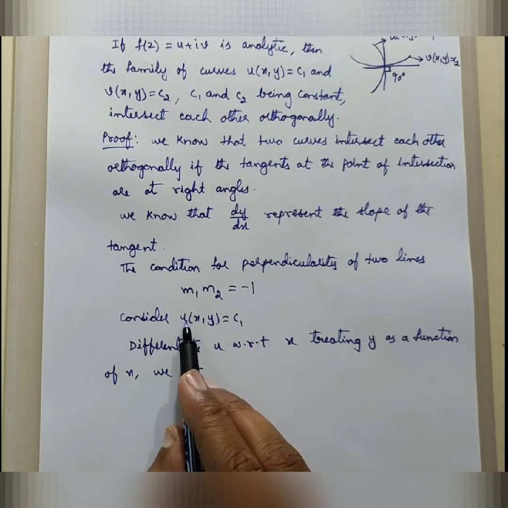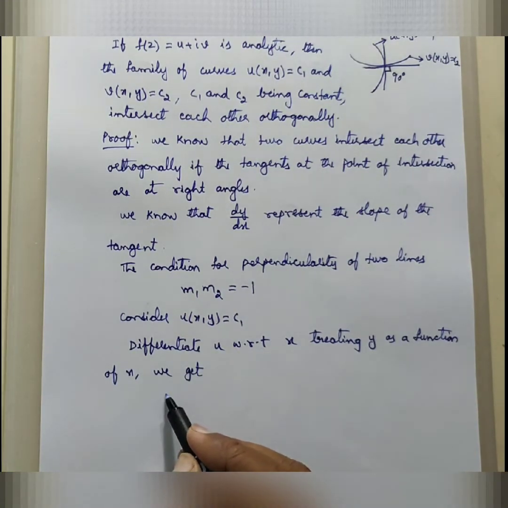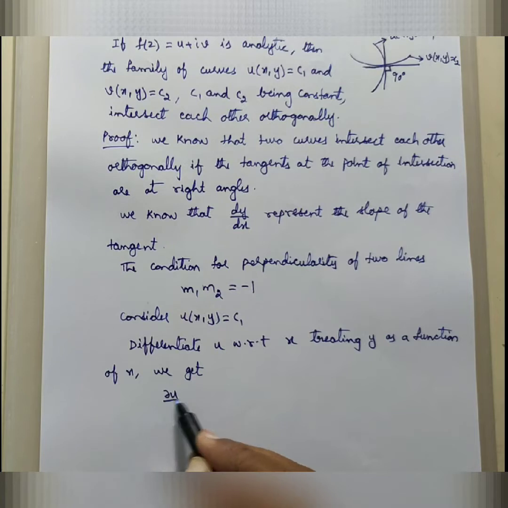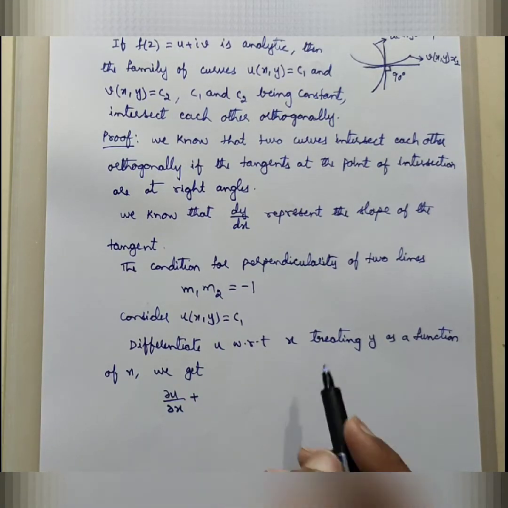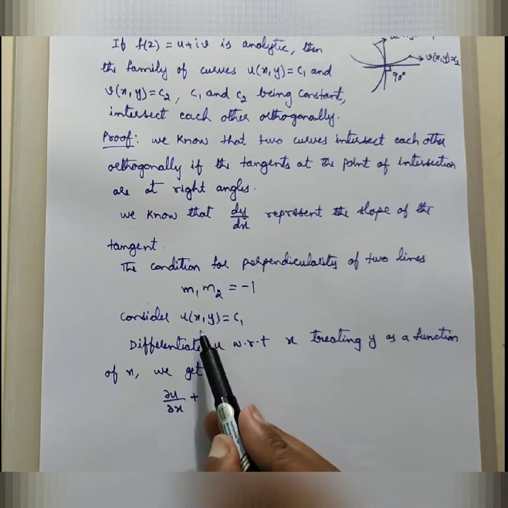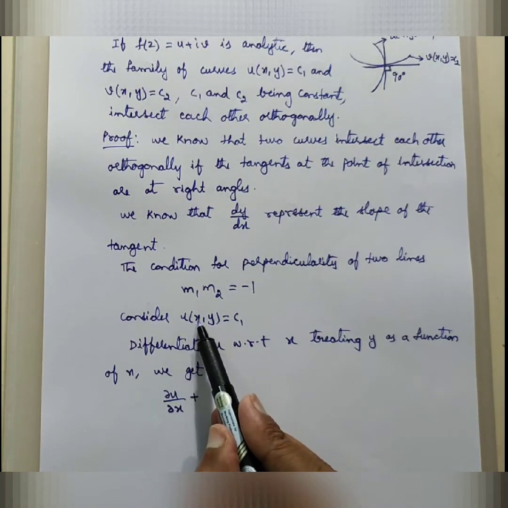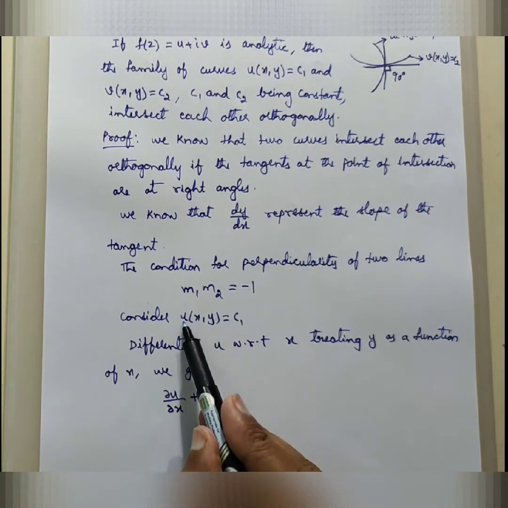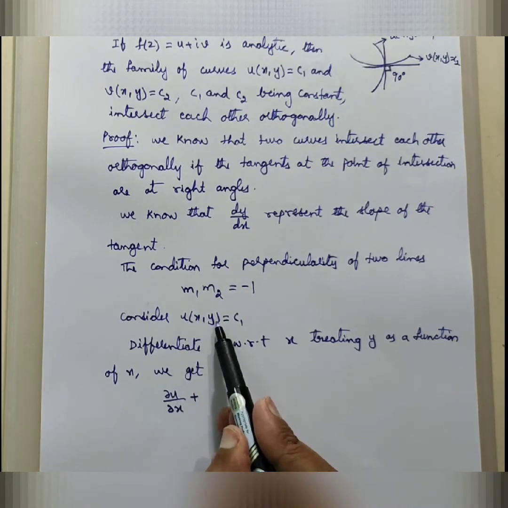If I differentiate this u with respect to x, I will get dou u by dou x plus, now I have to differentiate this u with respect to y.